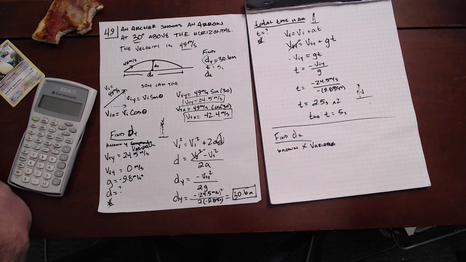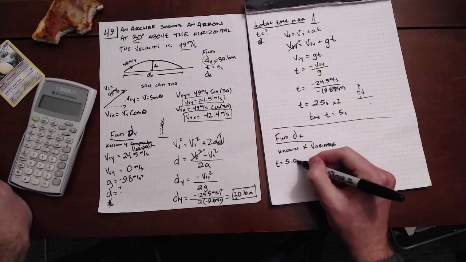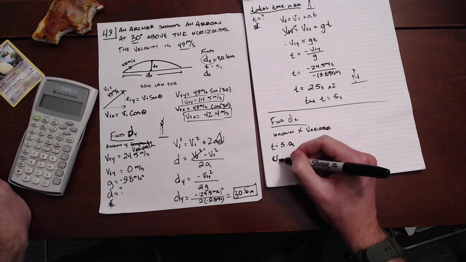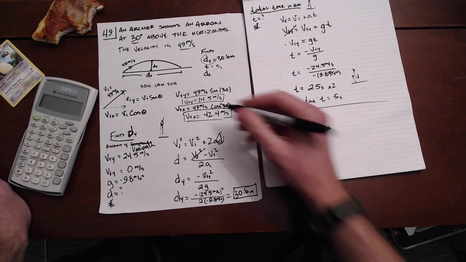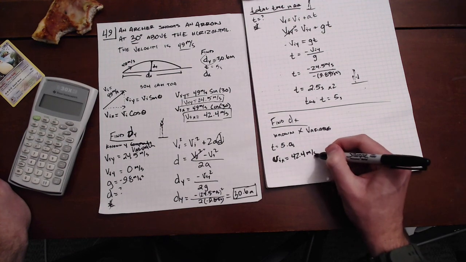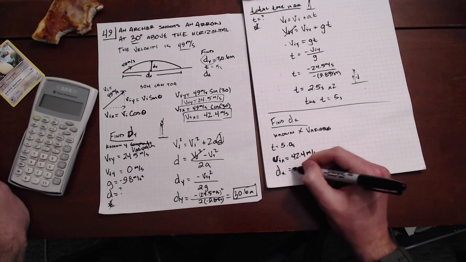Time isn't bound by x or y. So we know that we have a time of 5.0 seconds. We know we have an initial x velocity of 42.4 meters per second, and we want to find dx.